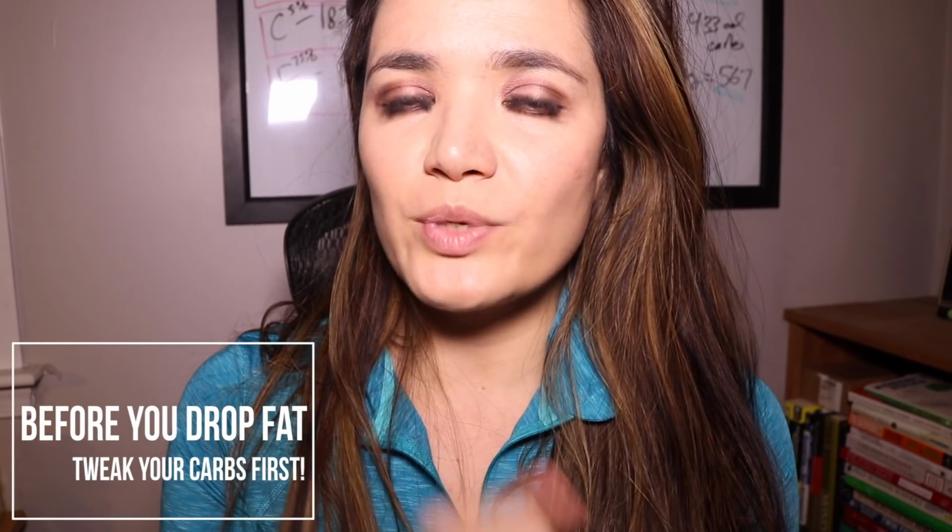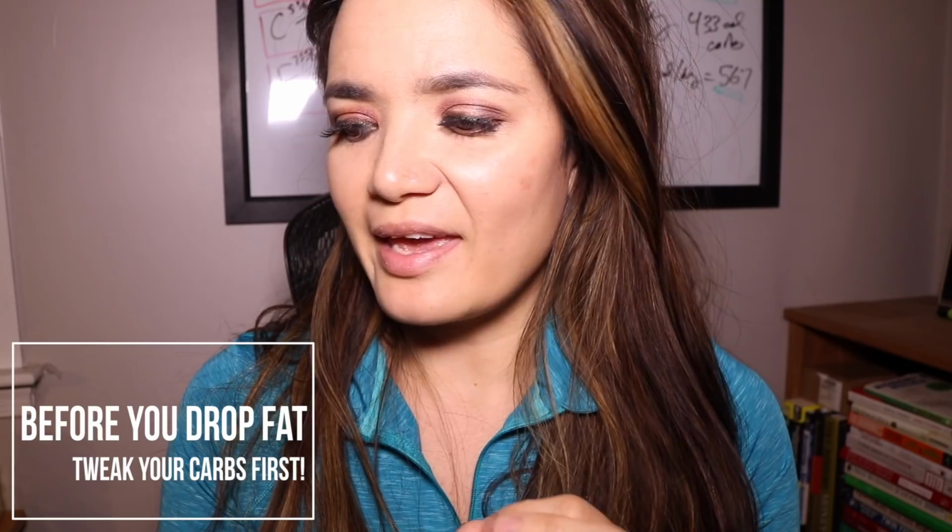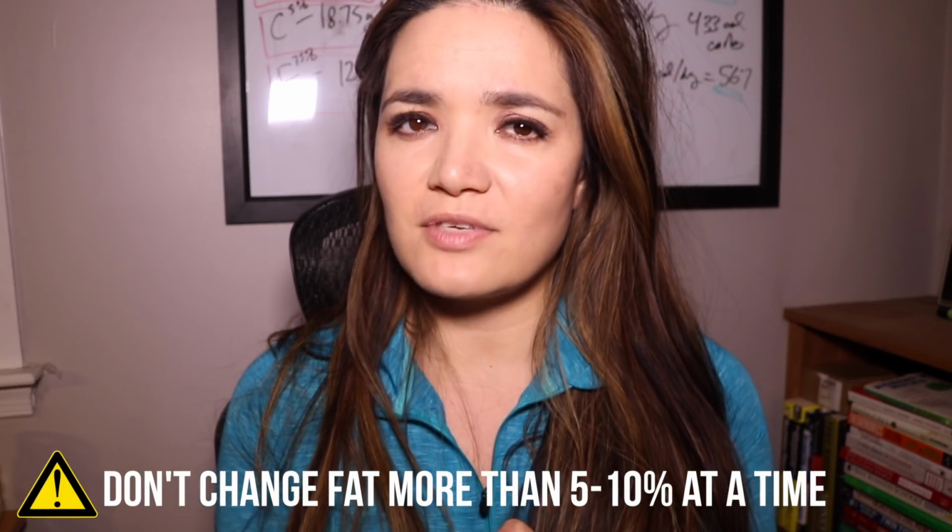However, given these prerequisites, it is advised to drop fat content as a secondary knob as opposed to the primary knob when it comes to making fine-tune adjustments. So again, before you drop fat, tweak the carbs first, unless you are having a hormonal issue. As a result of that, you will most likely see added progress from the carbohydrate adjustments for another few more weeks and or months. But when you evaluate your fat content, you don't want to change it any more than 5 to 10% at a time. And I advise you do that in just smaller increments.